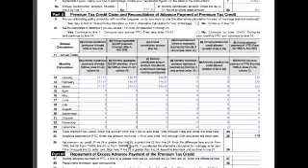If 24 is greater than 25, you're going to subtract 25 from 24. In this case, that's not the case. 24 is less. Enter the difference here, and on Form 1040.